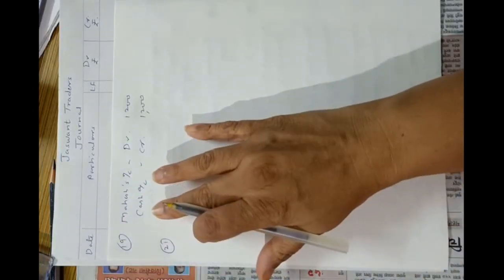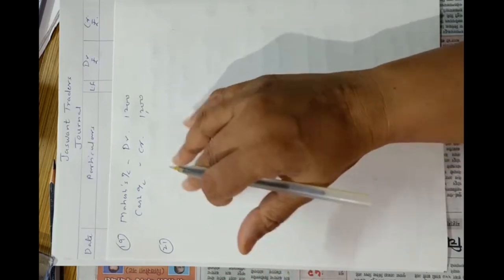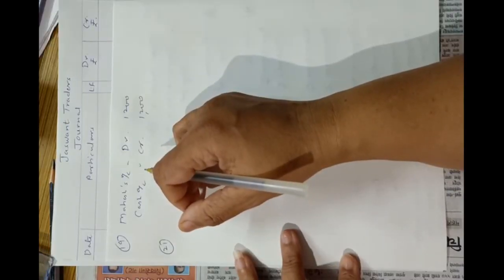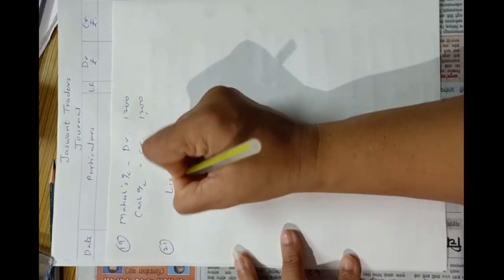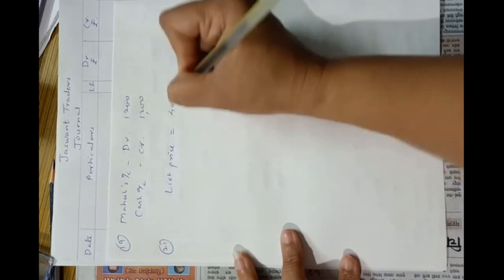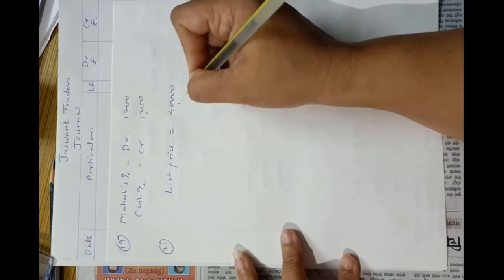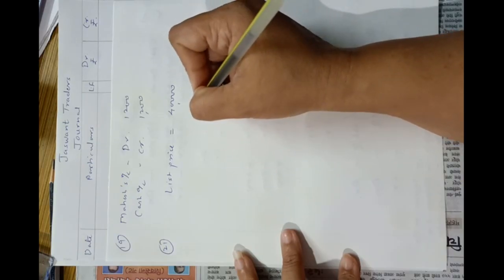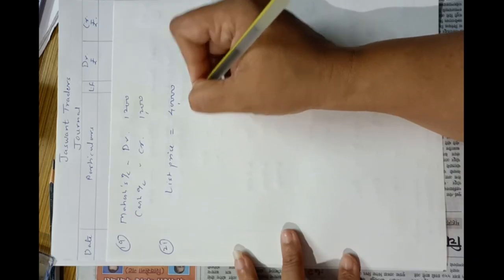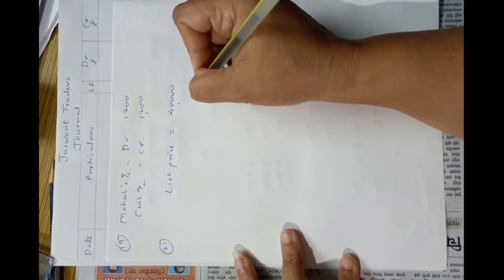Now here we have to calculate discount etc. So let's calculate here. See the entry of 21st. Goods purchased of list price rupees 40,000. So list price 40,000. Okay. Now goods purchased of list price of 40,000 from Sohan. So entries of purchase, it is purchased from Sohan, less 20% trade discount and 5% cash discount, and paid 70% amount.